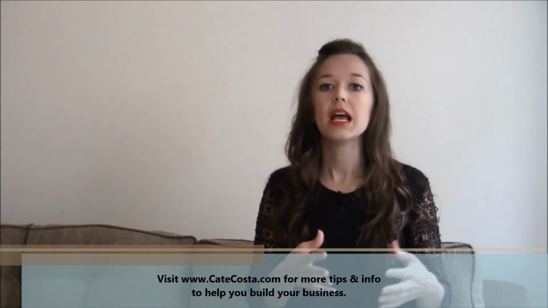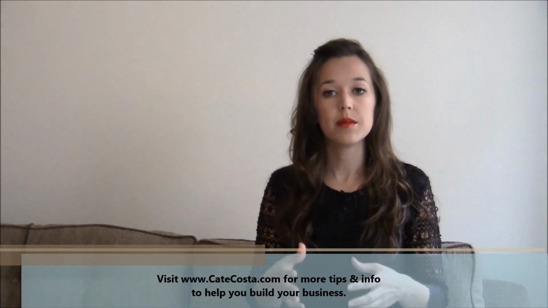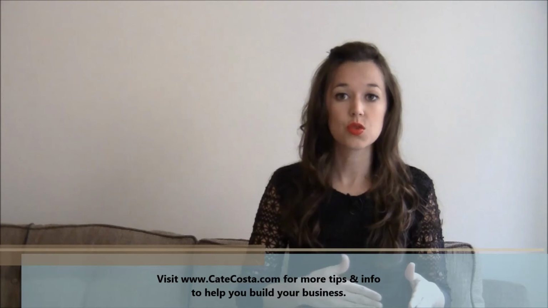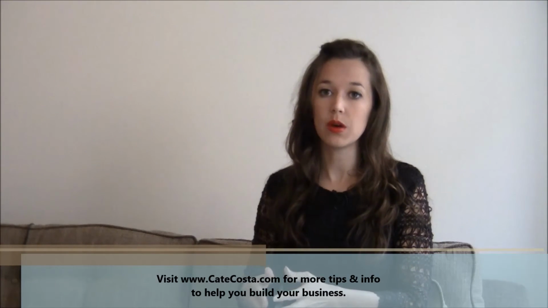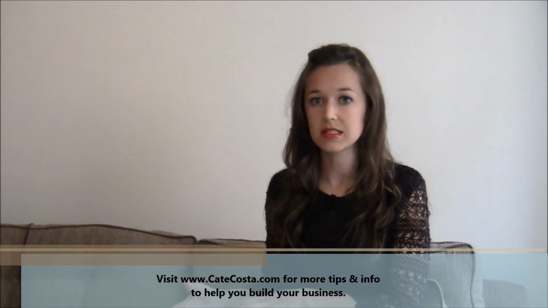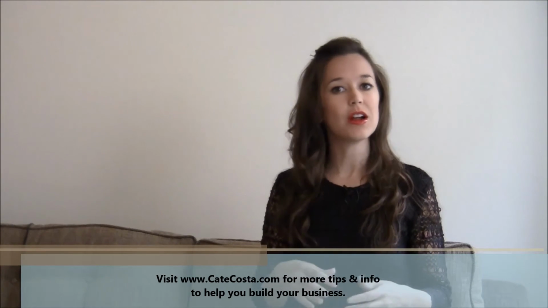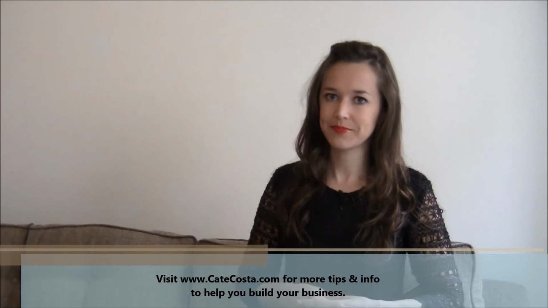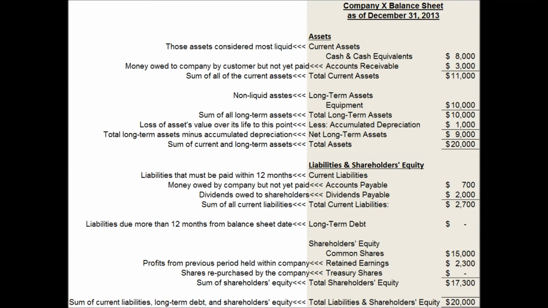For example, if your company has a mortgage on that office building that we discussed above, the amount owed on the mortgage for the next 12 months would be listed in current liabilities, while the amount that will be owed on the mortgage after those 12 months will be listed in long-term debts. In addition to the current and long-term debts, this section of the balance sheet also lists shareholders' equity. Let's go ahead and take a look at an example to help you understand.